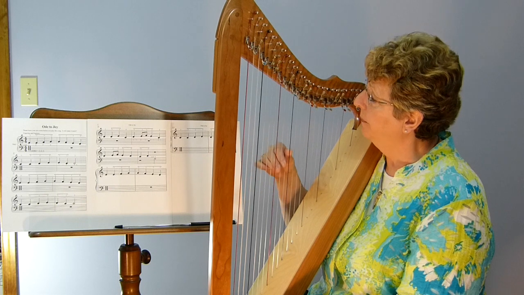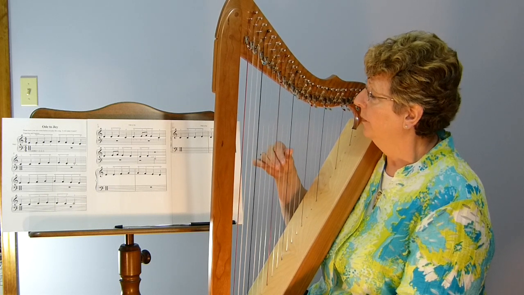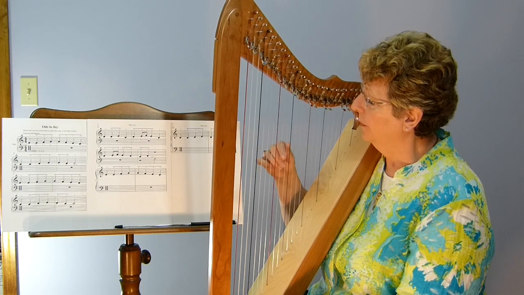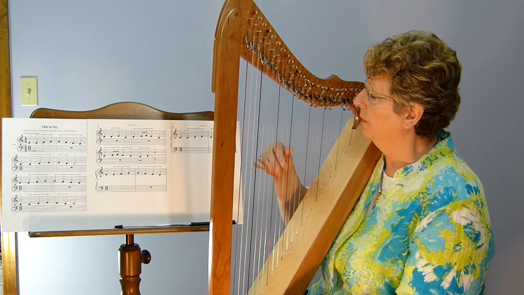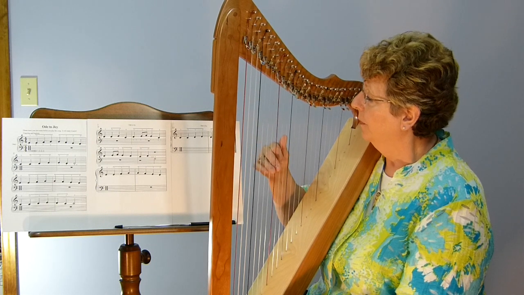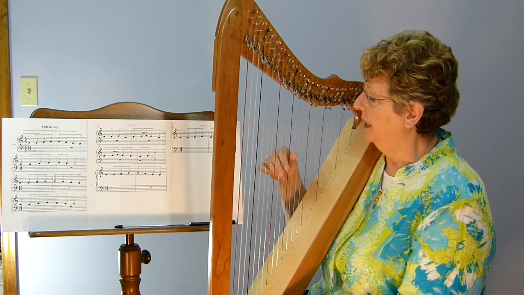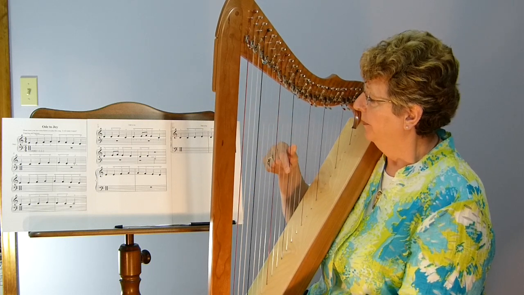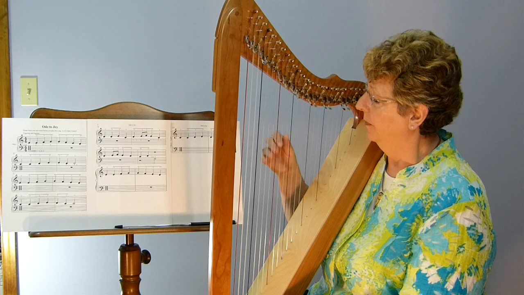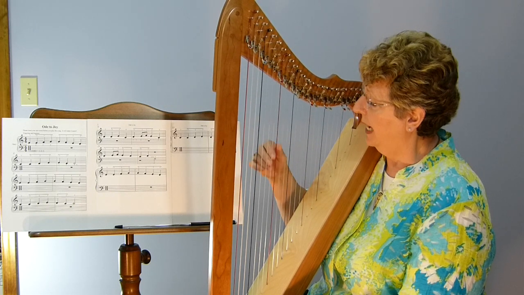Second page. Lefty. Last line on that page. Last page.